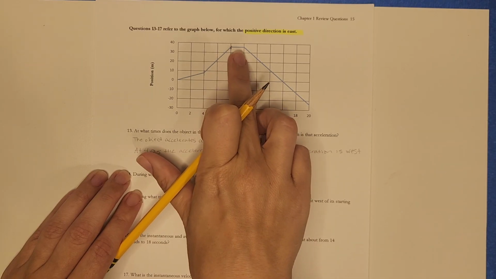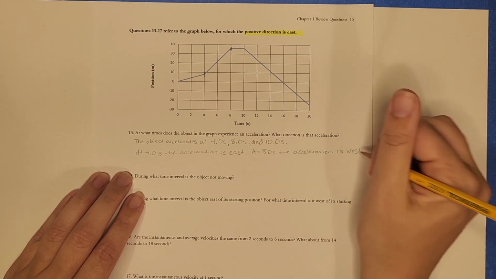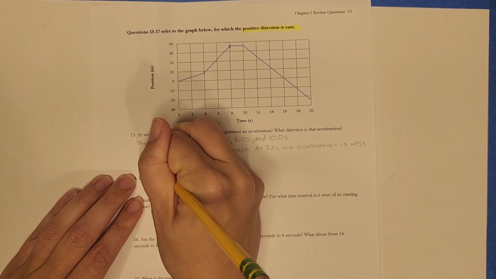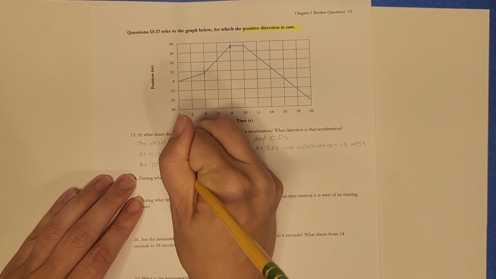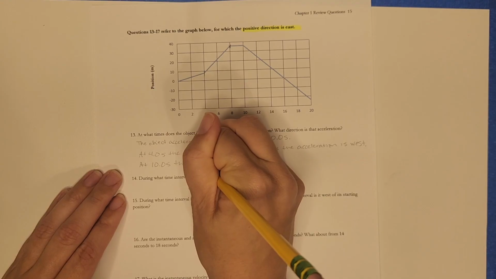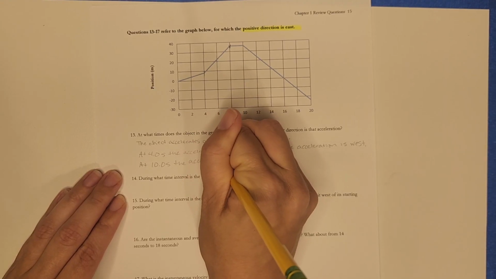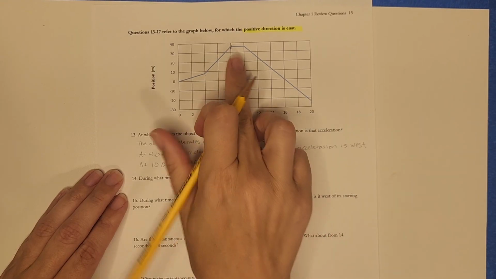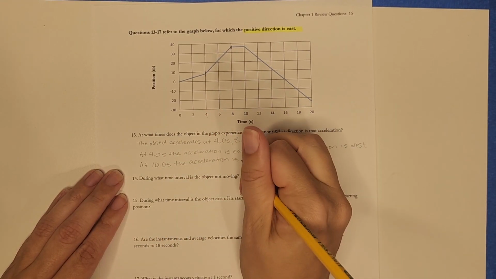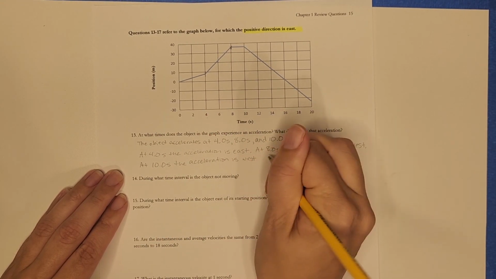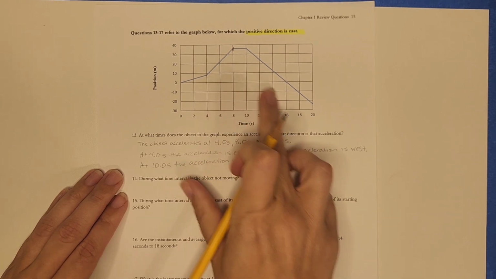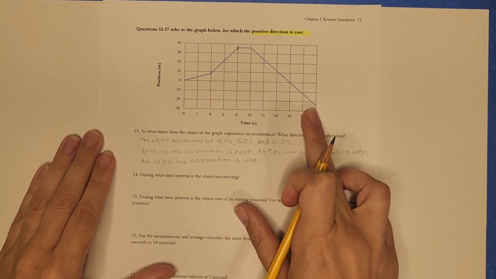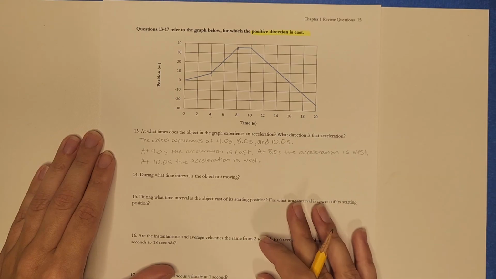And so your acceleration is west. At 10 seconds, the acceleration is also west. The slope drops even further, and so therefore your acceleration is west. Okay.